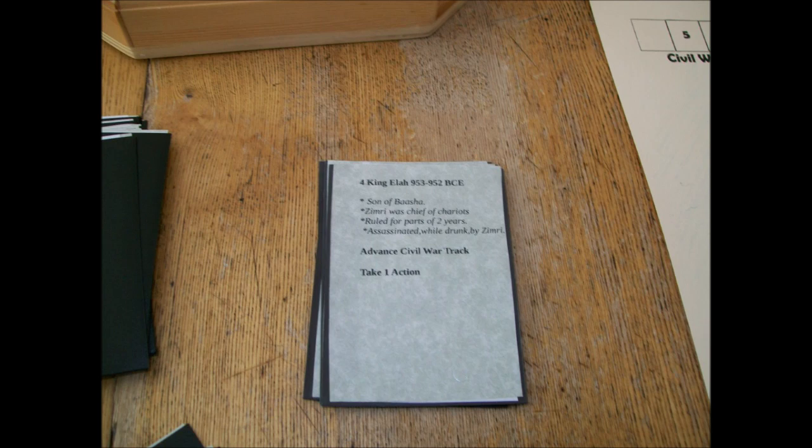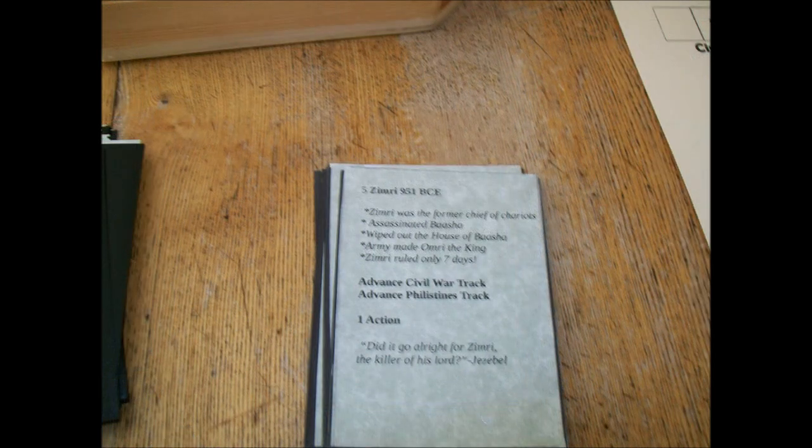So his chief of chariots who assassinated him was Zimri, and he becomes the next king. And amazingly, he ended up wiping out the entire house of Baasha. And Baasha was the father of his predecessor here. And he ended up only ruling for 7 days, and the army made Omri the king. So in this case, the civil war is continuing within the nation, the northern kingdom of Israel. Plus, they had issues with the Philistines, so the Philistine track goes down one also.